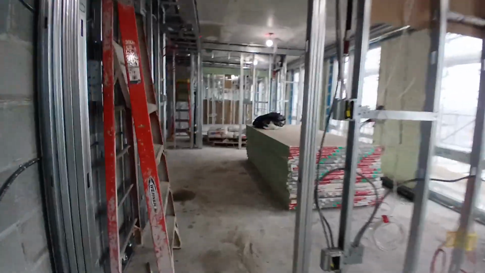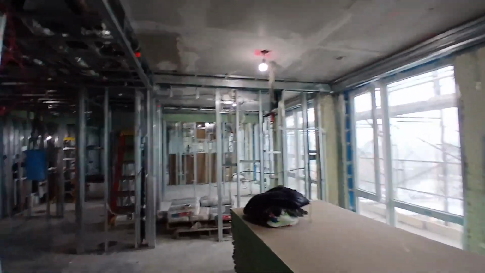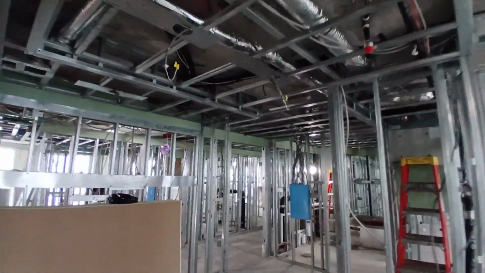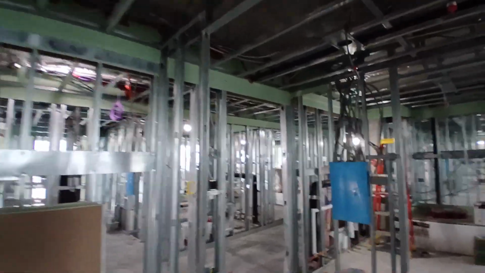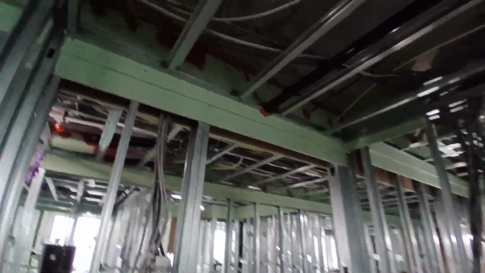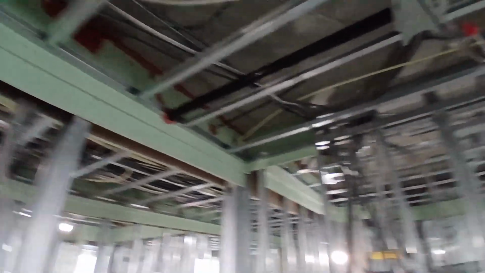This one, but not the other one. Apartment 2007, 2107.